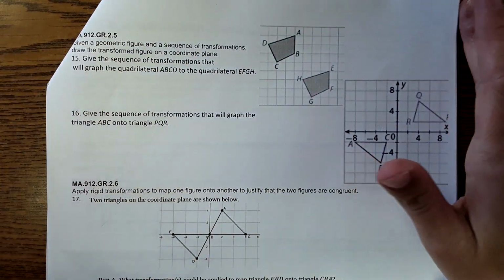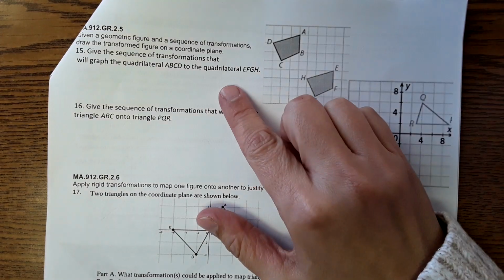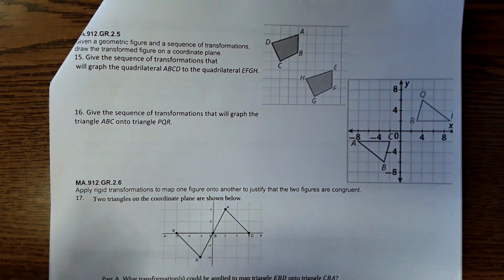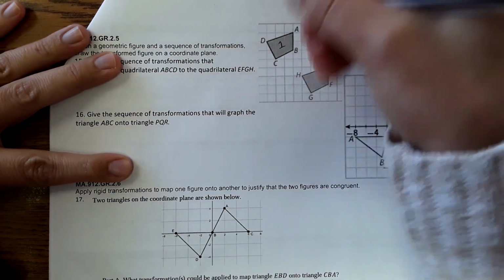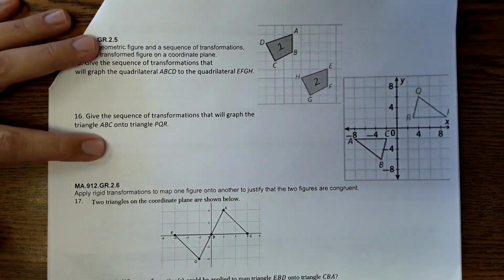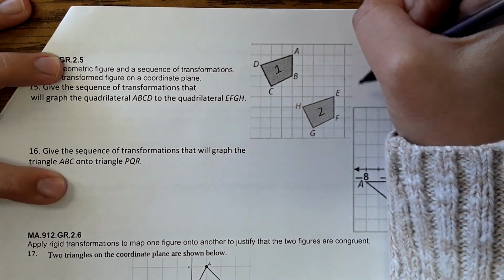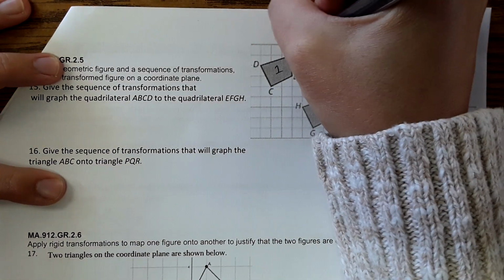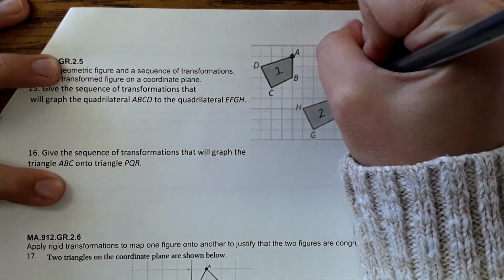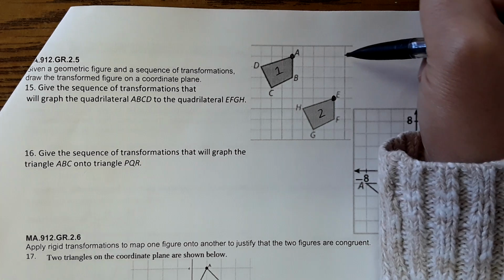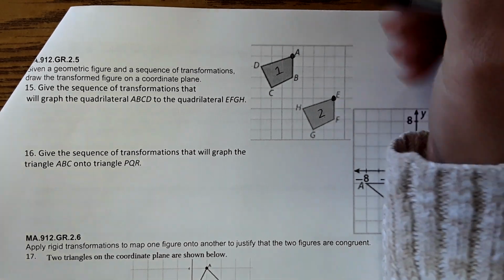Given the sequence of transformations, give the sequence of transformations that will graph quadrilateral ABCD to EFGH. So ABCD is your first, and then this would be your second. Okay, it looks like a translation. So what we can do is just choose two corresponding parts. Like I'm going to choose A and E, they look corresponding.